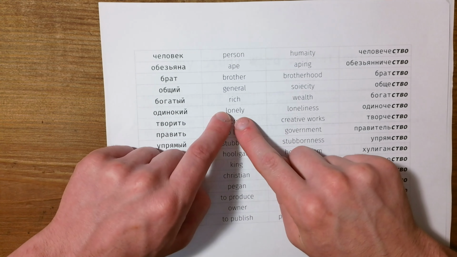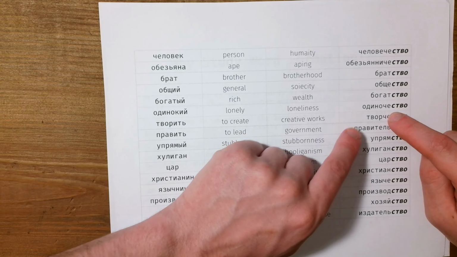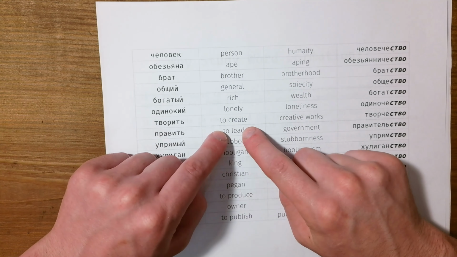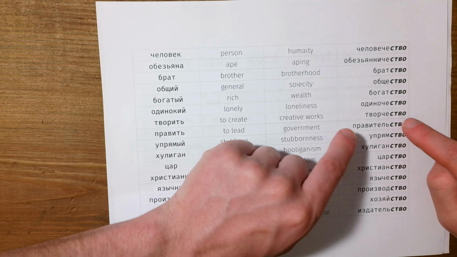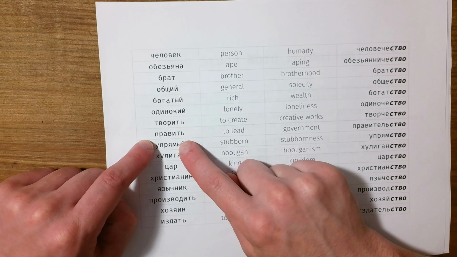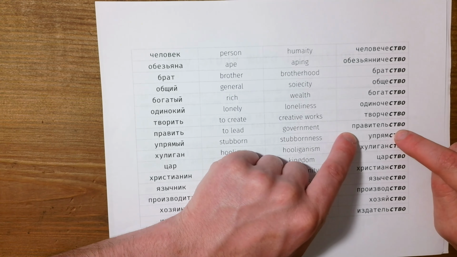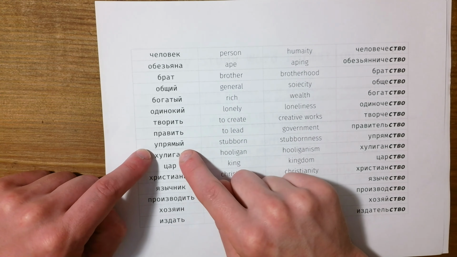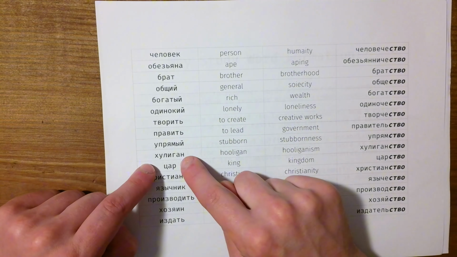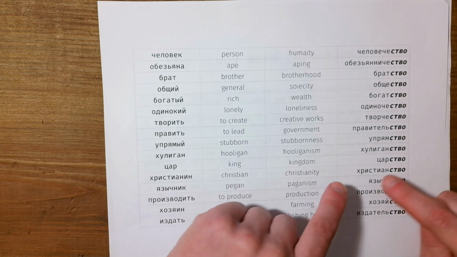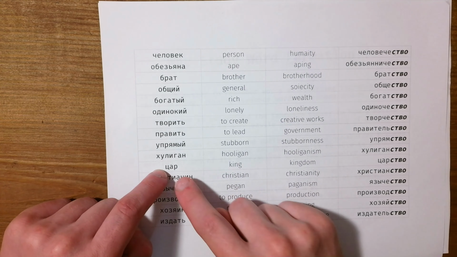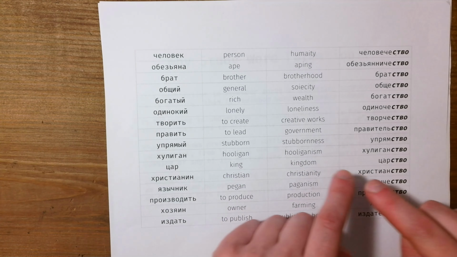Одинокий, lonely. Одиночество, loneliness. Творить, to create. Творчество, creative works. Править, to lead. Правительство, government. Упрямый, stubborn. Упрямство, stubbornness. Хулиган, hooligan. Хулиганство, hooliganism. Царь, king. Царство, kingdom.